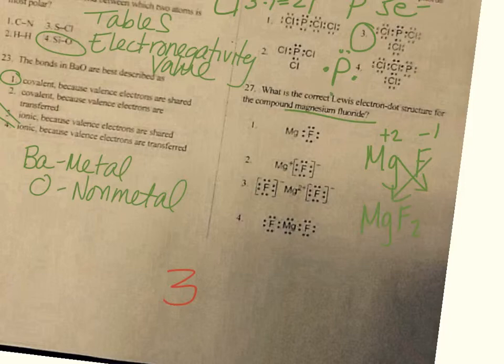MgF2. So we know that magnesium, electron configuration 2-8-2, wants to give up 2 electrons. We know fluorine, electron configuration 2-7, wants to gain 1. That's why we need 2 fluorines. We also know that this is ionic, so we need brackets and charge.